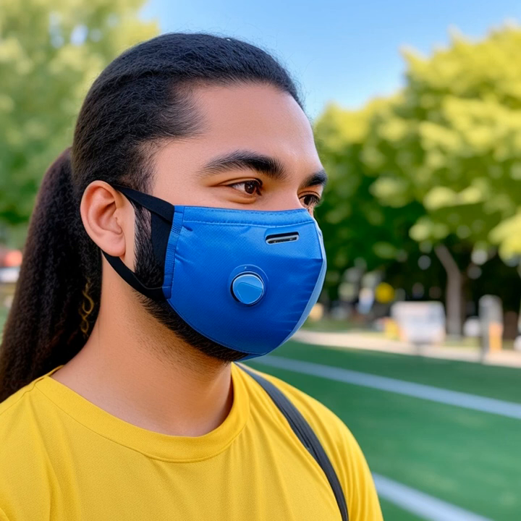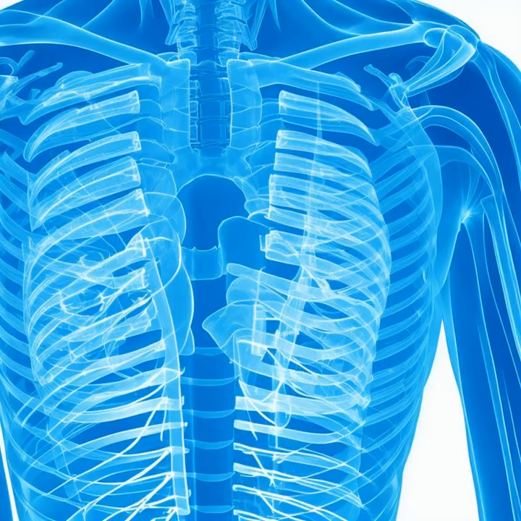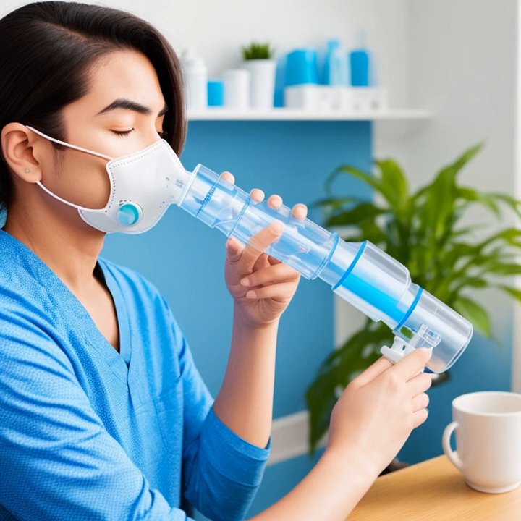First, we have bacterial pneumonia. This is the most common type and is often caused by a bacterium called Streptococcus pneumoniae. Other bacteria, such as Haemophilus influenzae and Staphylococcus aureus, can also cause pneumonia.